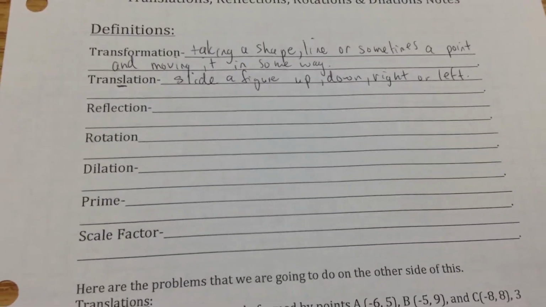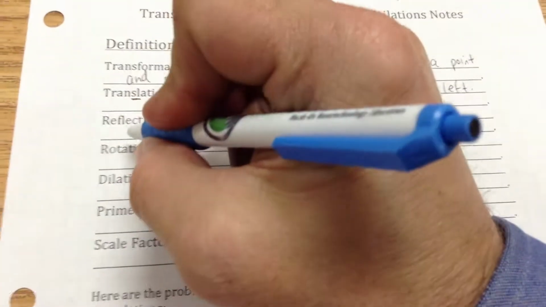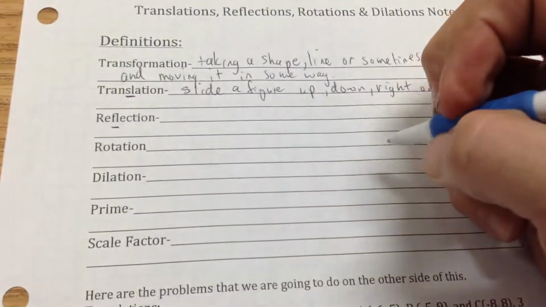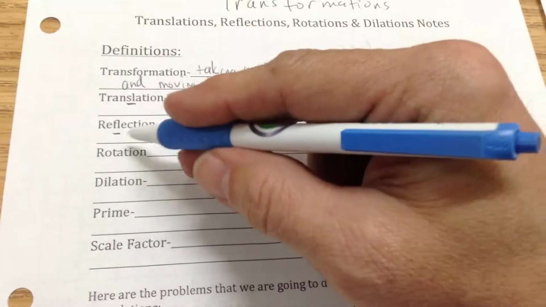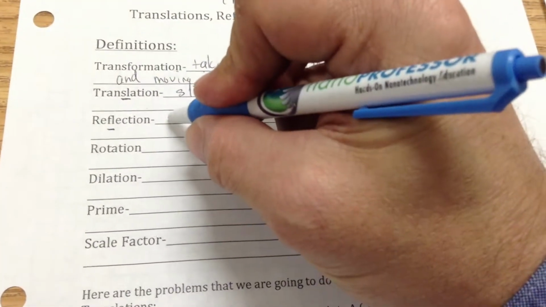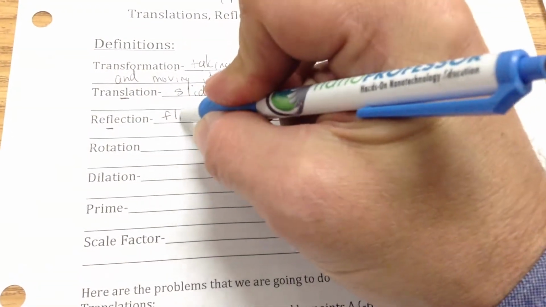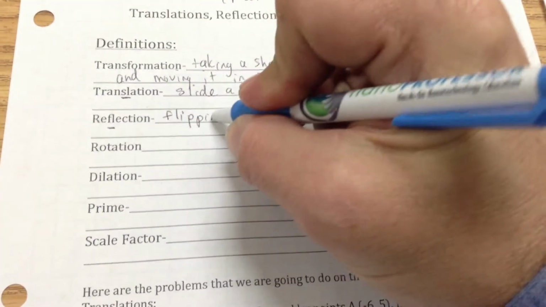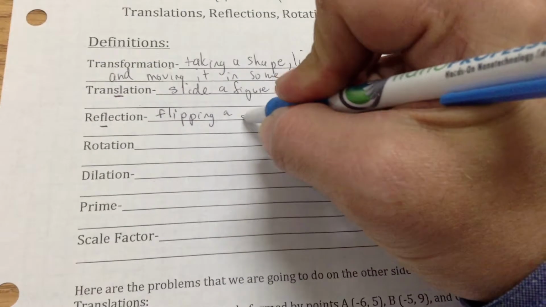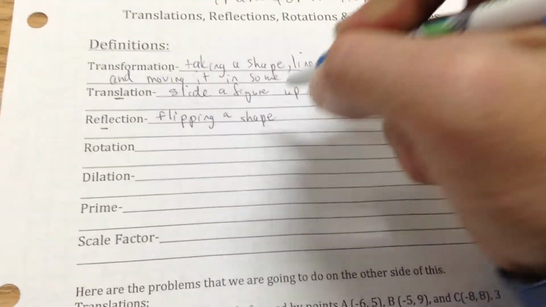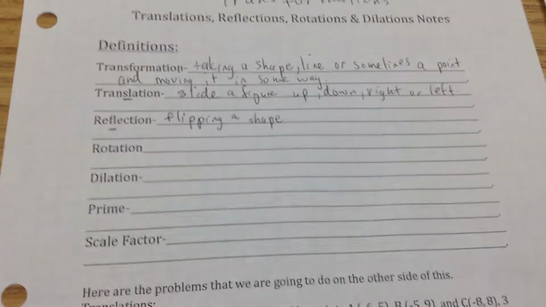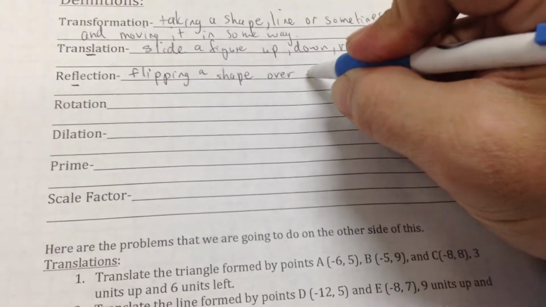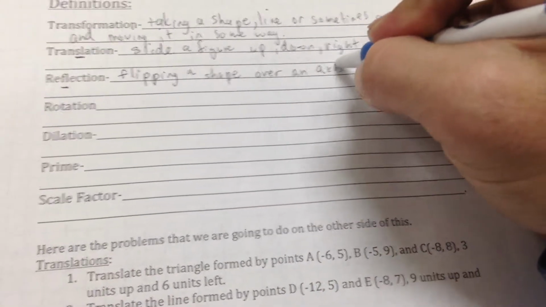Okay, now the second one we're doing is a reflection. And what you need to underline for reflection is FL. I know you've heard this before, but it's just an easy way to remember it. This is when we take a shape and we flip it. So that's what the FL stands for, flip. And I'm going to write flipping a shape or a line. It could just be a line too. But flipping a shape over an axis.